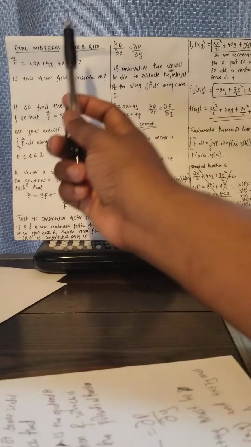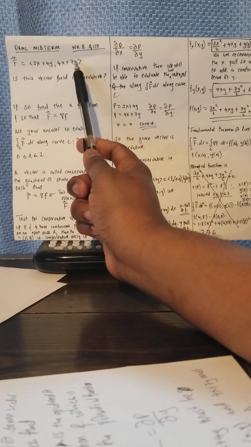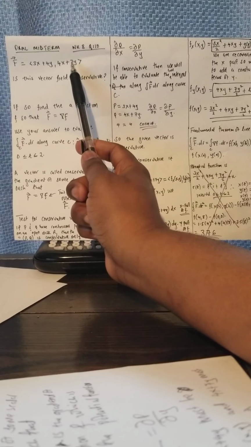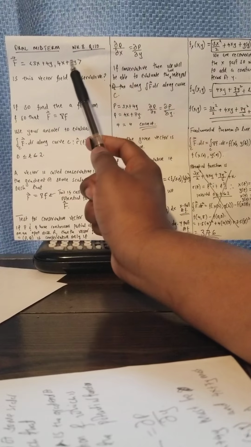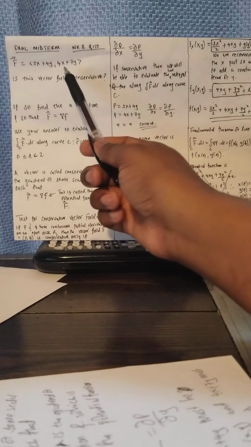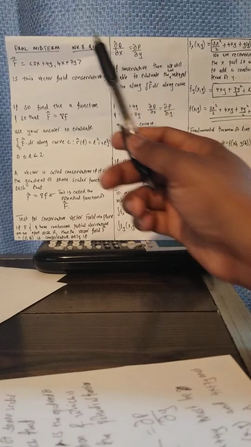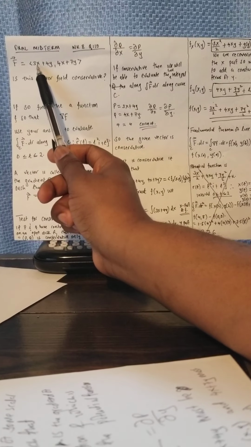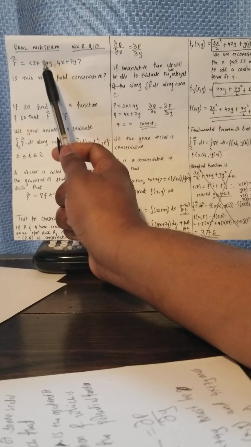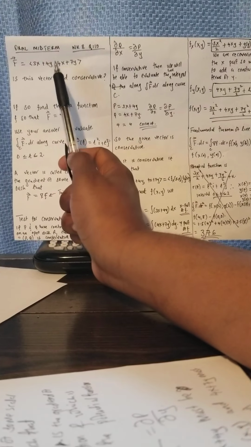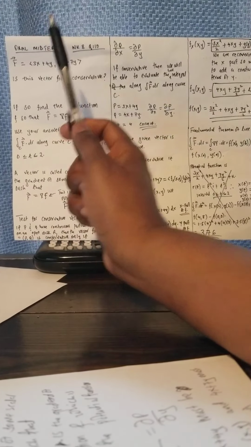So we take our Q value here and find its partial derivative with respect to x, and we find that it is 4. And then we come to our P value here, we find the partial derivative of P with respect to y, and we find that that is 4.